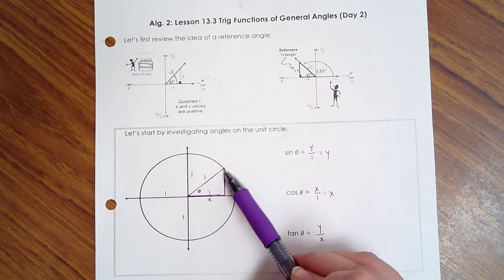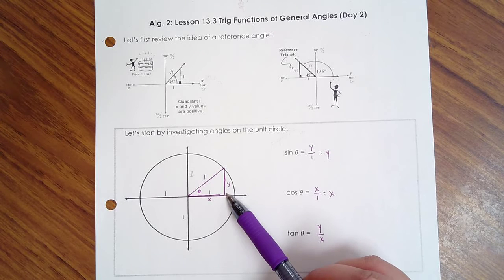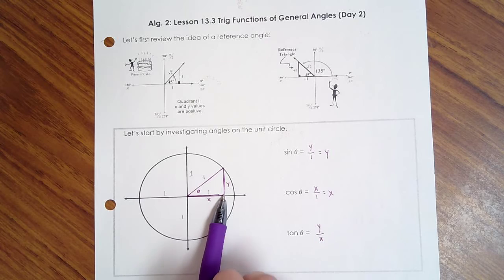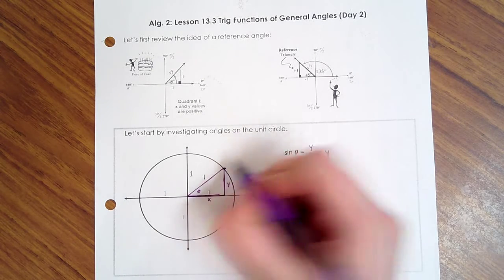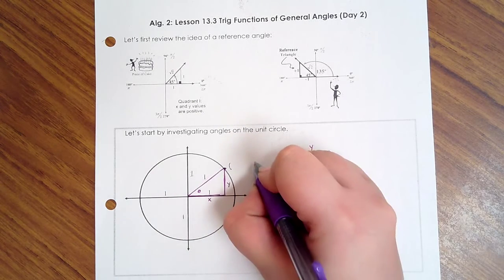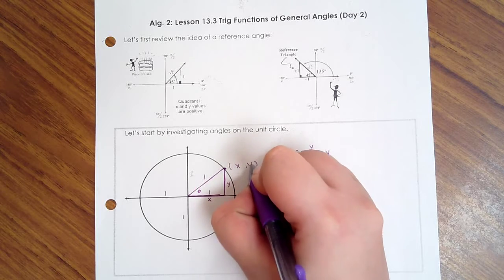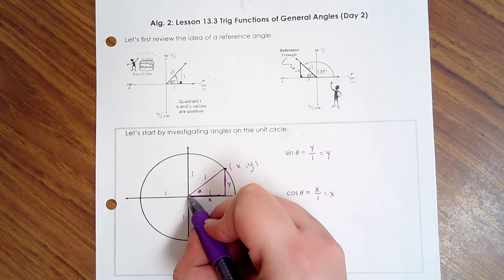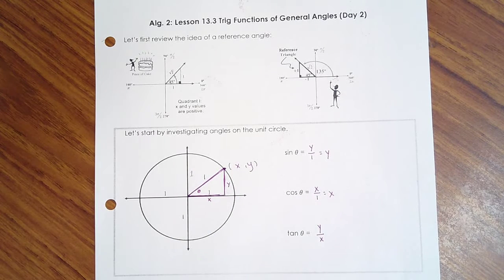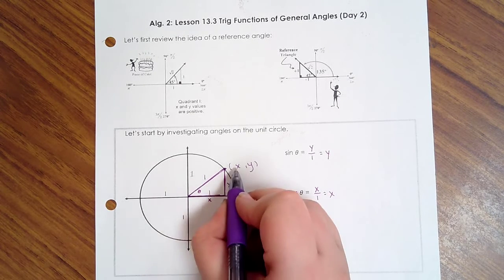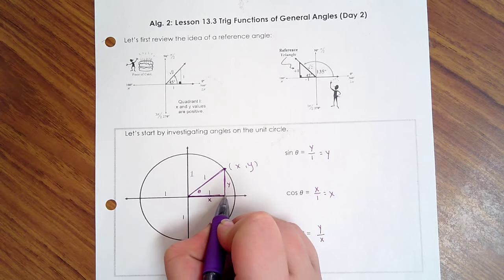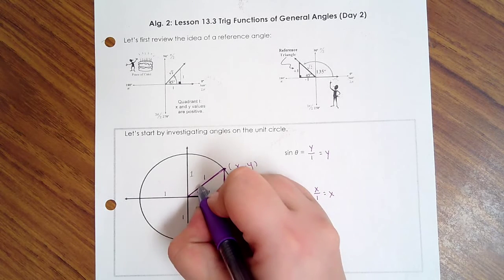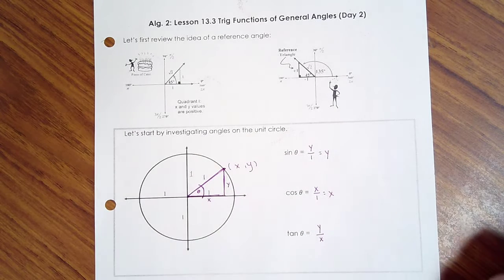Essentially, what I did here was I just drew a general triangle in the unit circle. And I know that any general triangle is going to have a point on the circle, x comma y. And I know that any point on the circle, x comma y, is going to have a radius of 1 because it's the unit circle. And in order to get to that point, I have to go out x and up y. And that gives me a reference angle to work with.